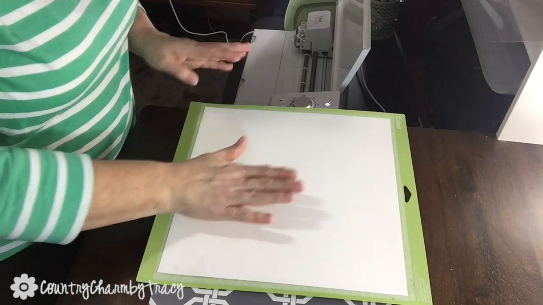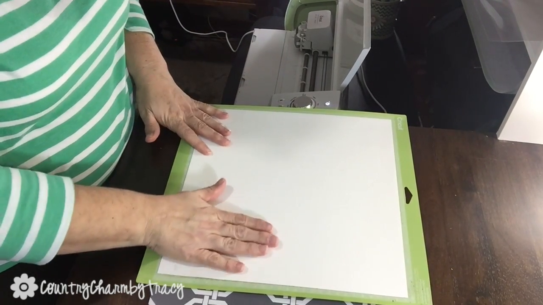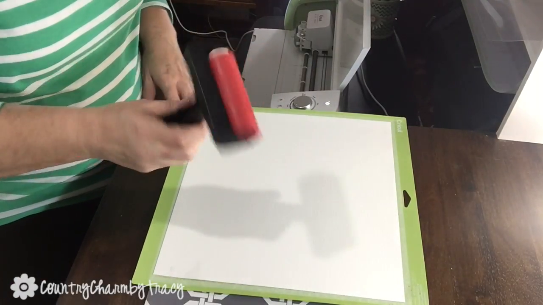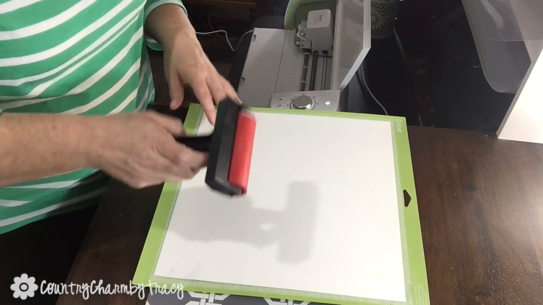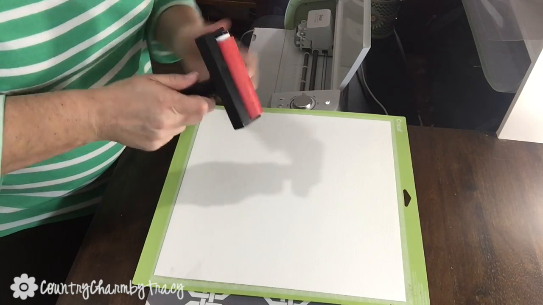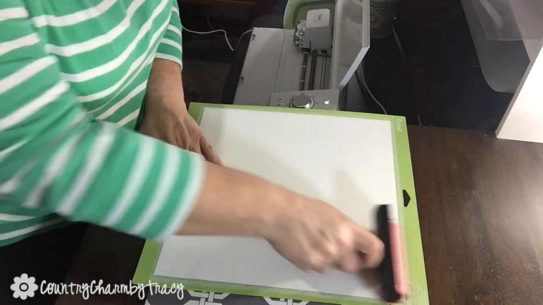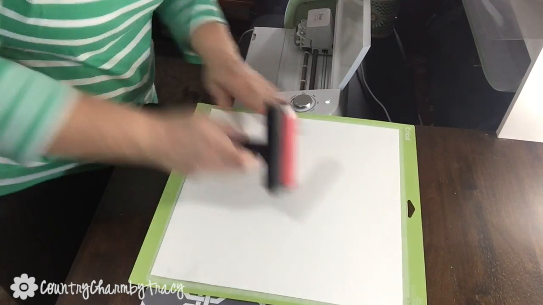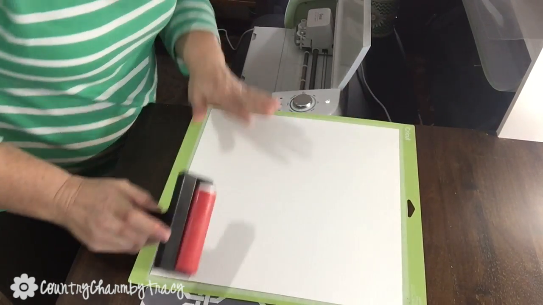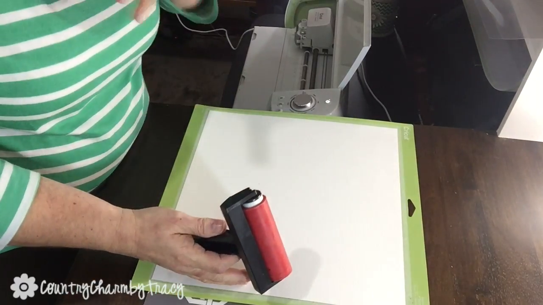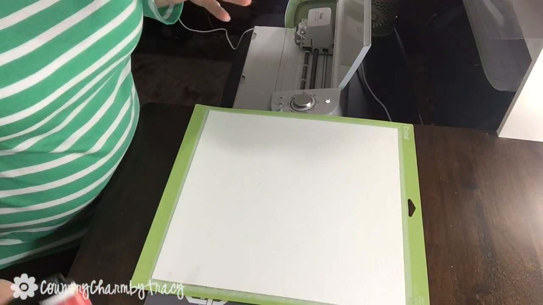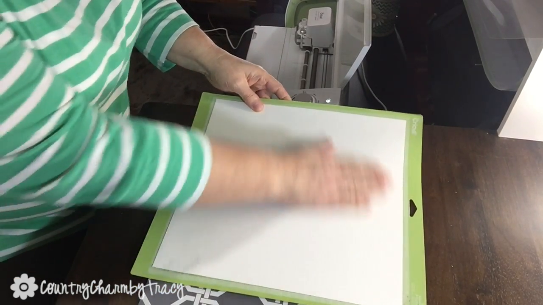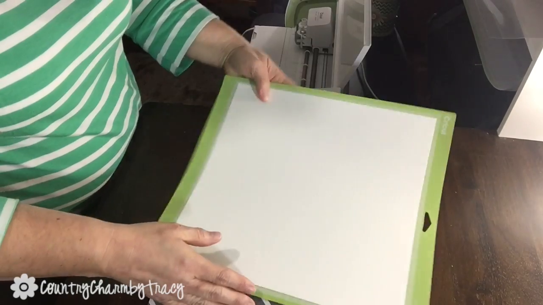Okay, I have some white cardstock on my mat, and I always like to use a brayer. Now this is a Mod Podge brayer, but it's just something that I had, any kind of rolling thing, so that you can smooth out your cardstock and your paper on your mat. I find that it helps me a lot better. It just sets it down, and so I don't have to worry about it.